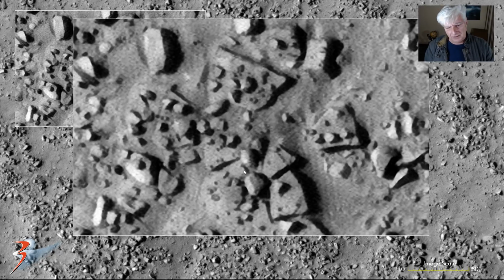I found that disc-like object on the ocean floor. It looks like an object like that almost. Another part with a smaller feature right in the center.